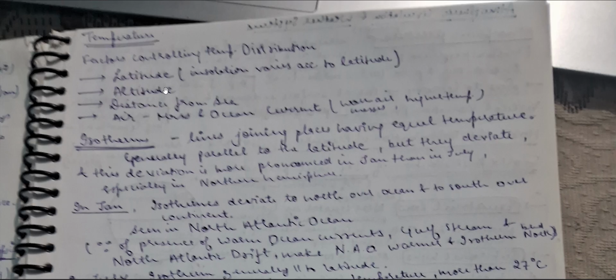The first is latitude. So your insolation varies with latitude. Now how does this happen? We also read about the angle of inclination of the rays. So that is the reason that plays in latitudes. The latitudes which are away from the equator will face less insolation, right?